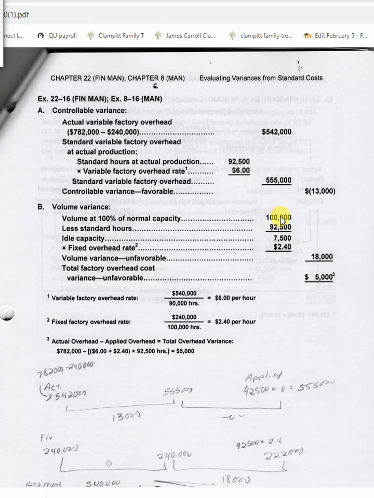And then the capacity at 100% is 100,000. What I did is 92.5. So I have 7,500 excess capacity that I did not use, at a fixed overhead rate of 2.40. So I have 7,500 times 2.40 is 18,000. Okay, so notice that I got the 240,000 by taking my, well, it was just my numerator capacity. Anyway, so that's how they did it, same way I did here.